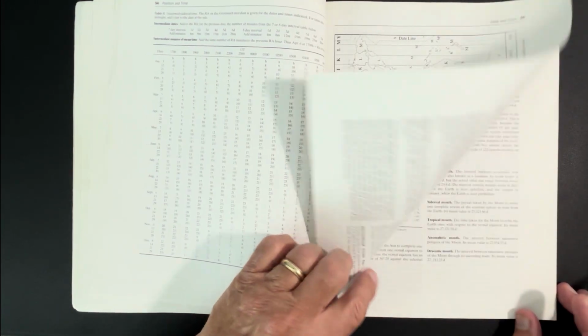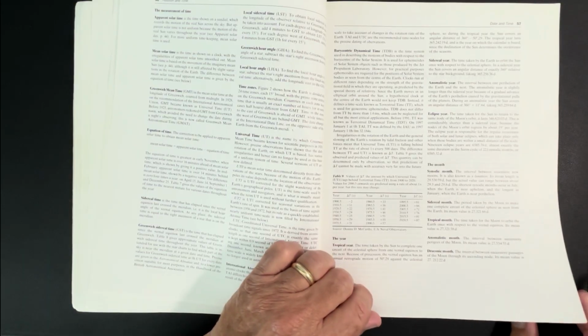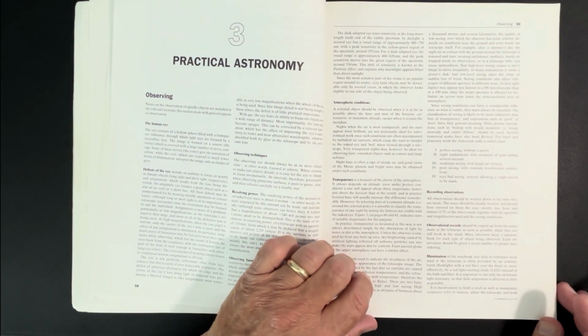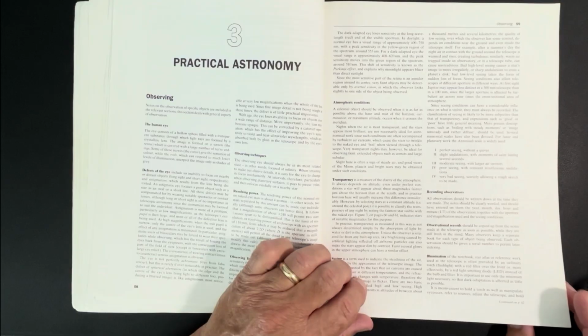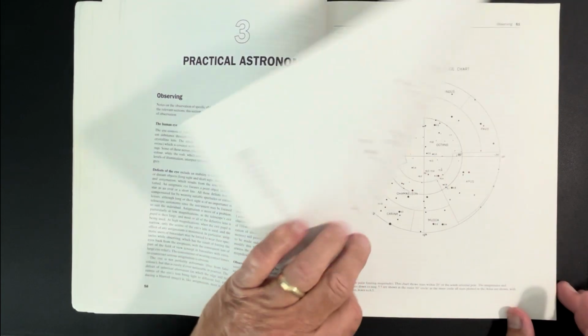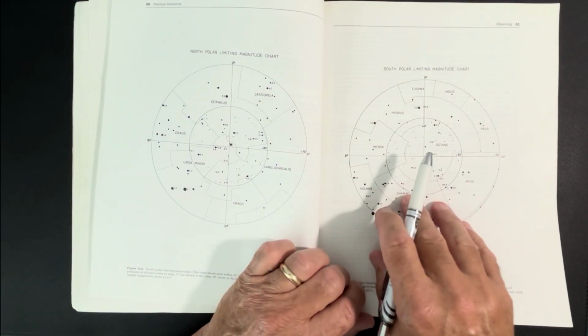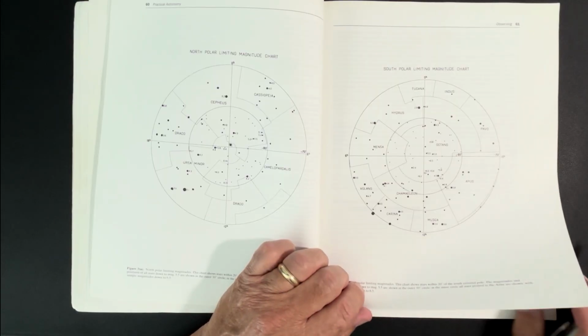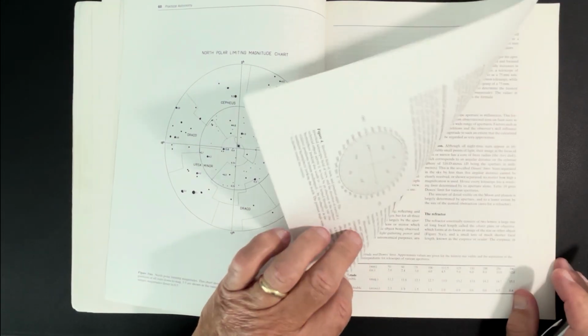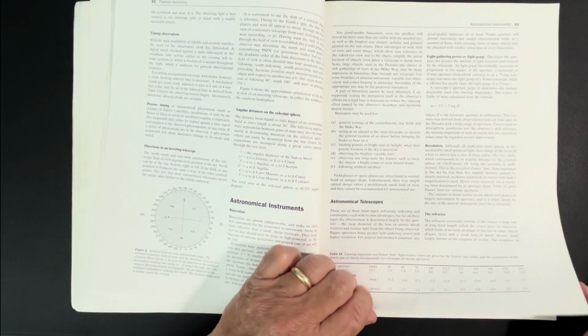Like I said, this is a 98 edition of the book. I've had this Norton Star Atlas since then, and I've had ones before that, probably back into, let's see, the early 70s. I've had one all these years. This is a limited magnitude chart. This tells you where you're at and then how many stars you can see. And that's a good way to figure out what your sky brightness is.